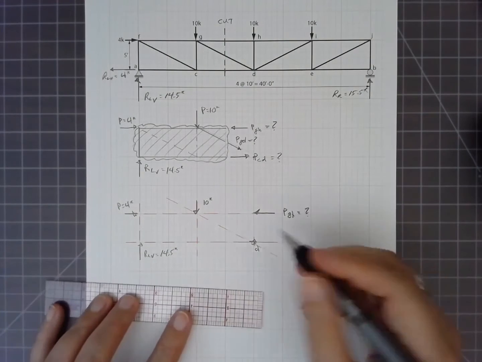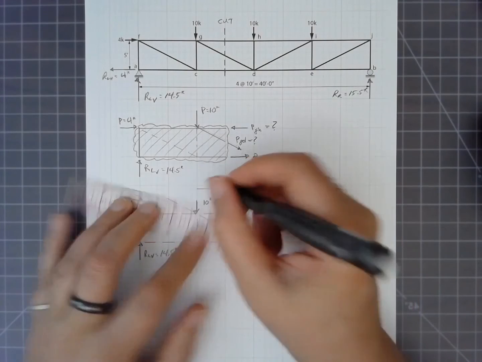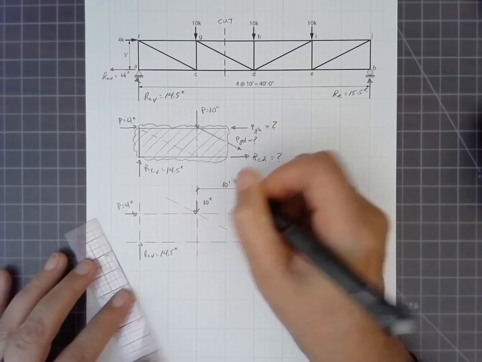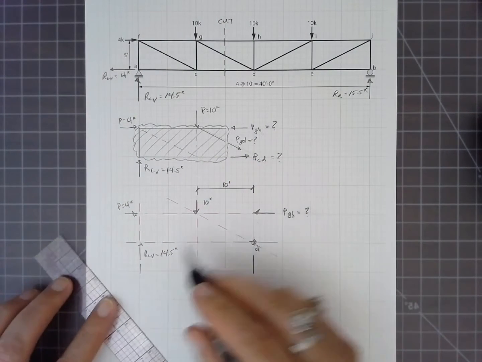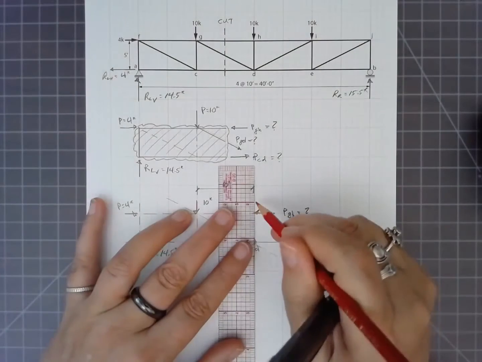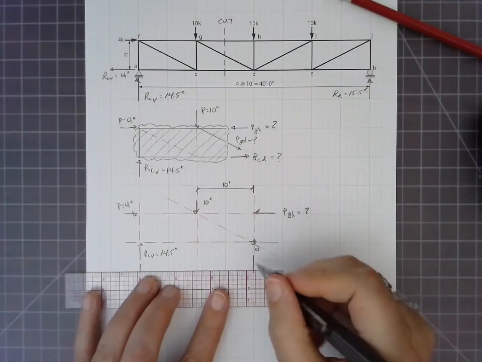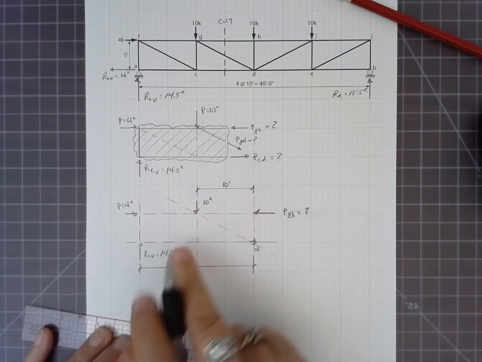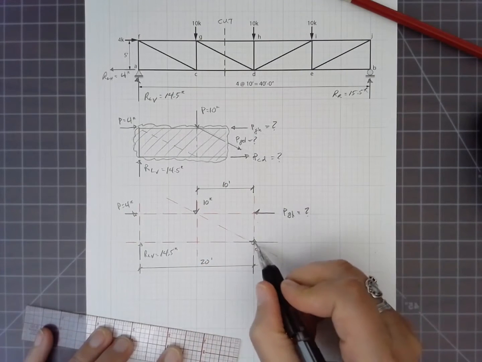Relative to point D, we've got a distance of 10 feet here. The 14.5 kip force, let's also put a parallel line through here. The 14.5 kip force has a moment arm of 20 feet. And notice that this is off of the cut, right?